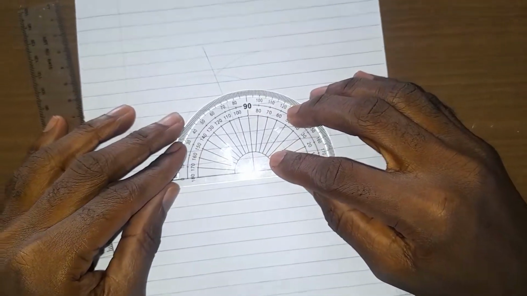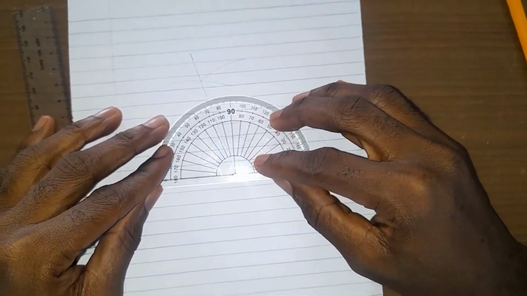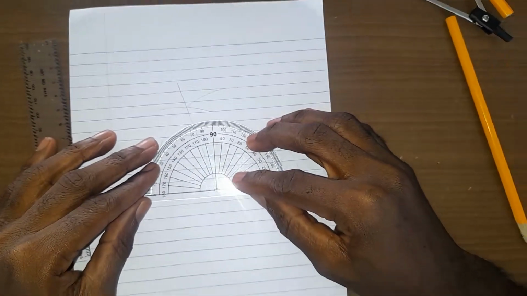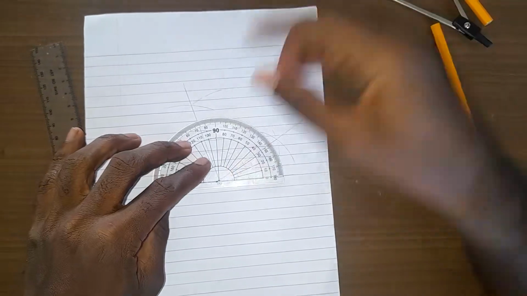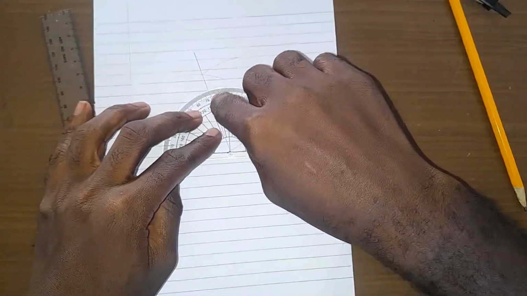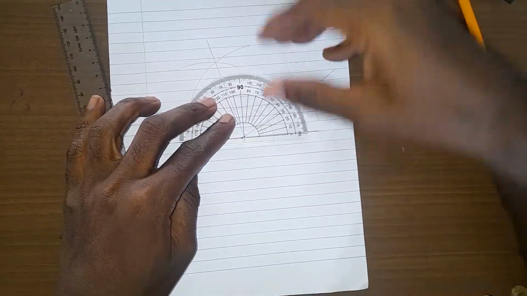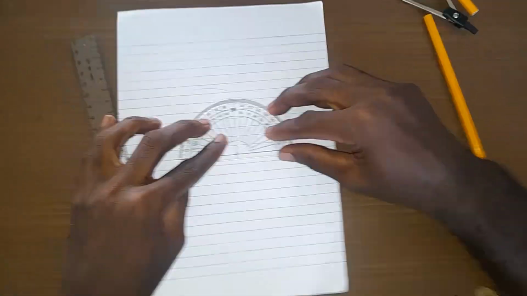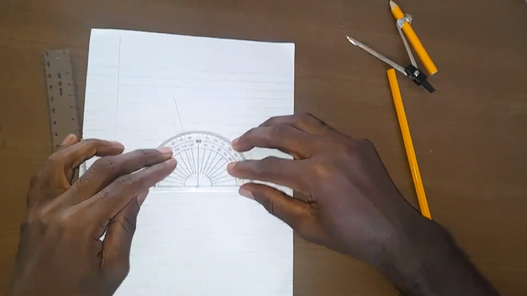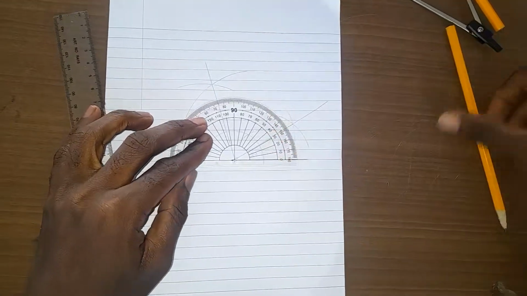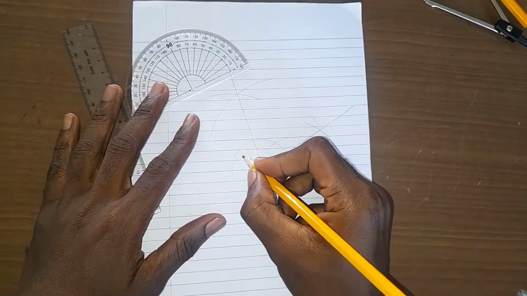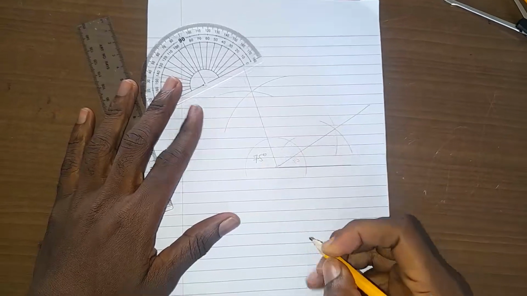You can see we have our margin of error still there, but it's approximately 75 degrees. So always, this is 74. That means we have a margin of error. So this is almost 75 degrees. You can leave it like that, and then you write 75 degrees here.